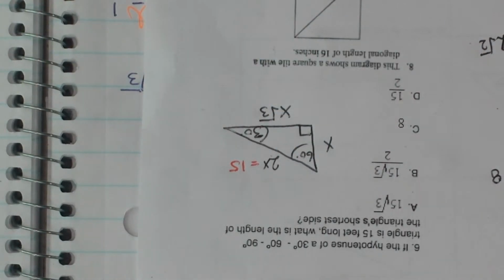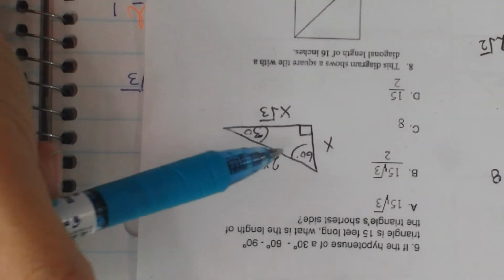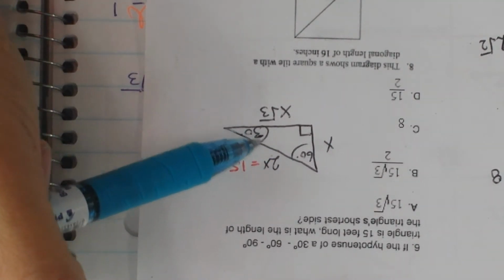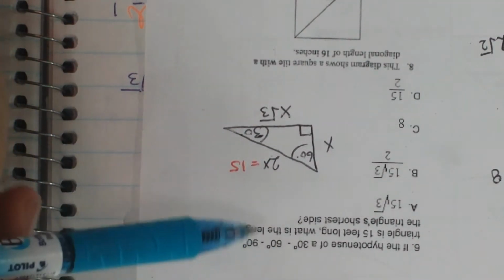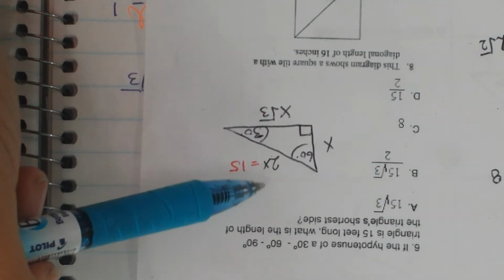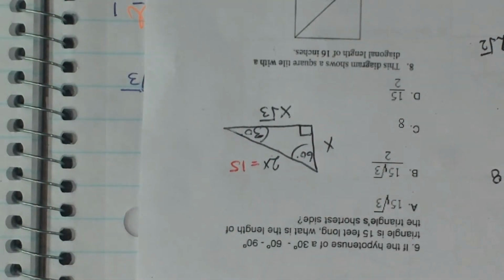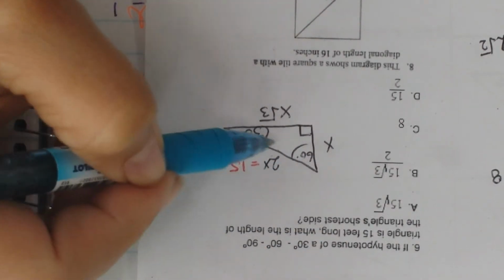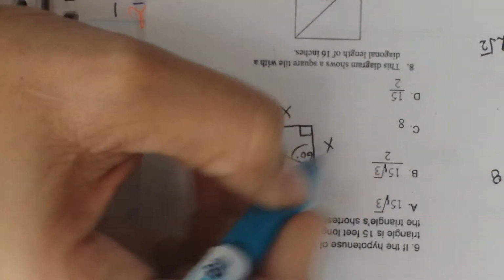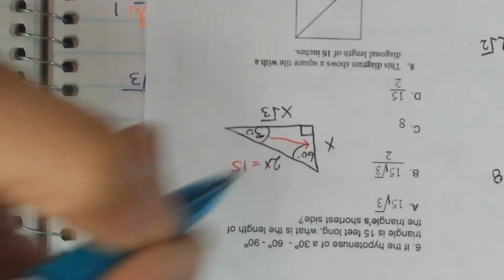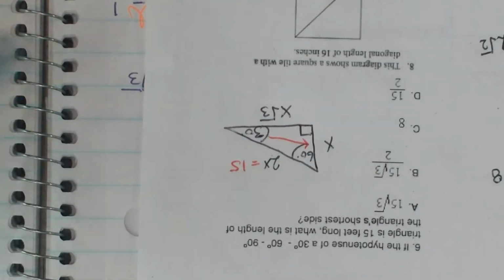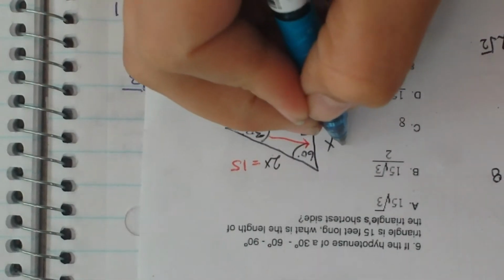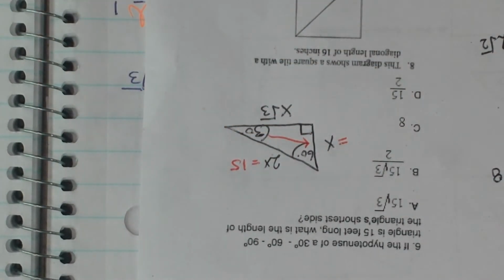Now, you need to find out which one is the shortest side. Remember when we went over triangles, I said the largest angle is always across from the longest side, the second largest angle is the second longest side, and the smallest angle is the shortest. So if you look right here, the smallest one is what? 30. So across from 30 is going to be the shortest side. So they really want to find out what x is equal to.